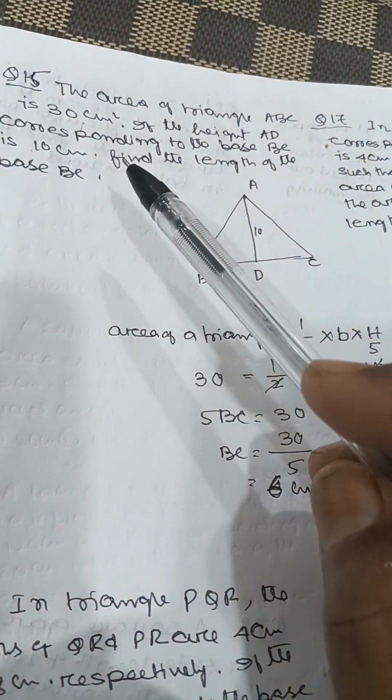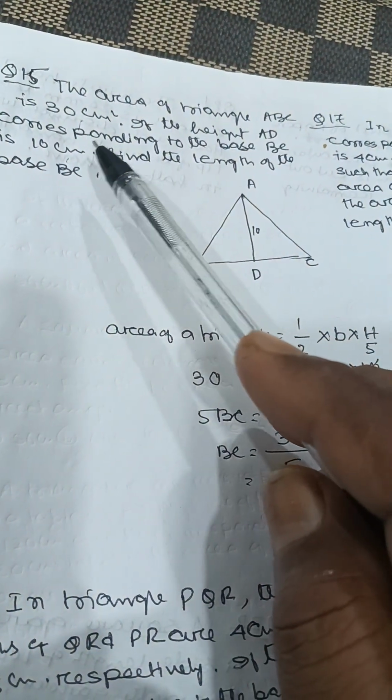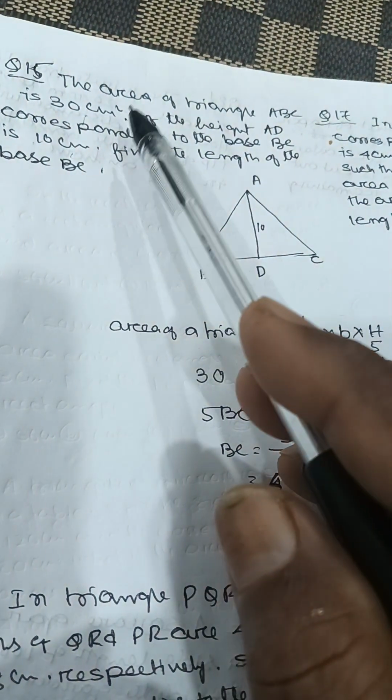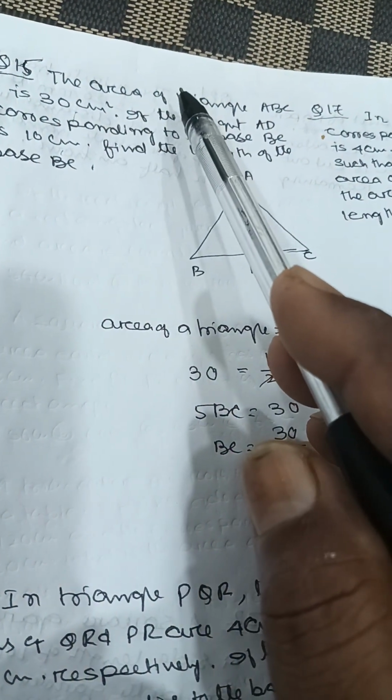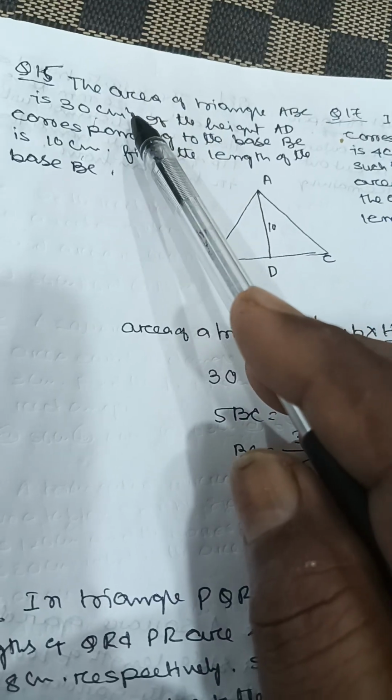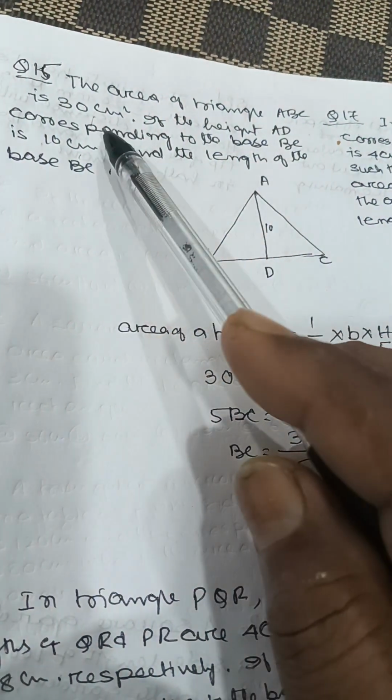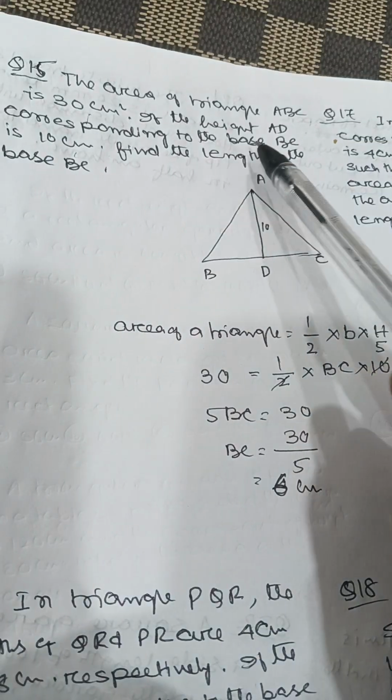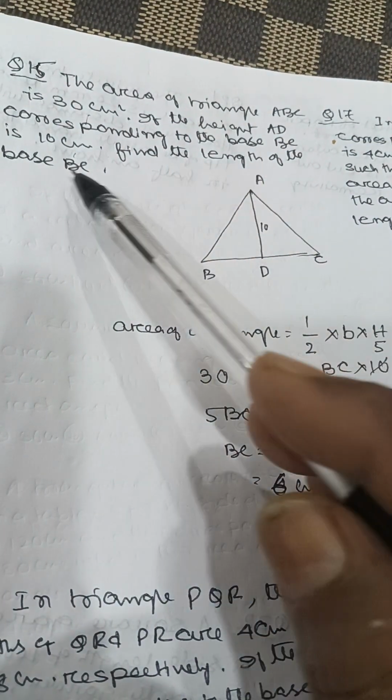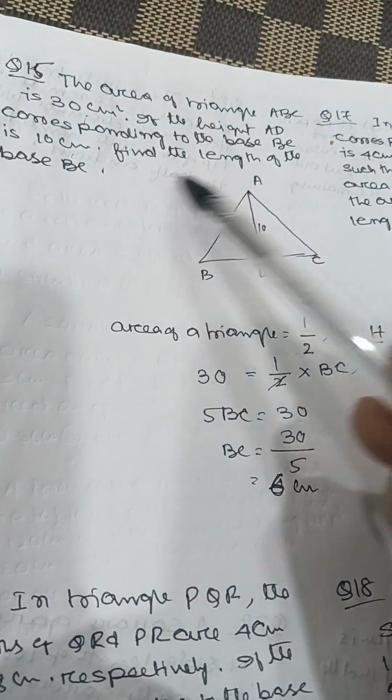Yes, I am now starting another question. Question number 15. This is from revision 2, chapter class 9, general maths. Question is given: area of a triangle ABC is 30 centimeter square. If the height AD corresponding to the base BC is 10 centimeter, find the length of the base.